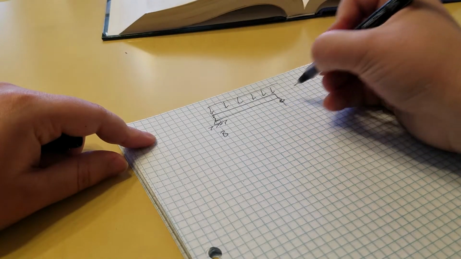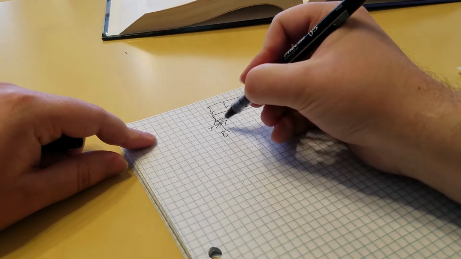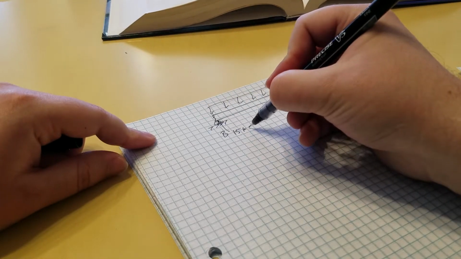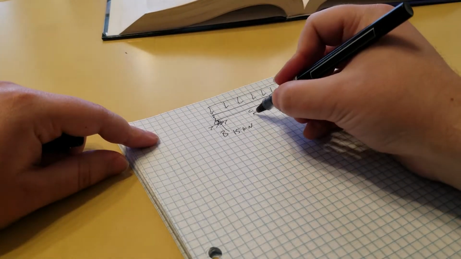There's a reaction here, 3. And then B was 15. Like that. C is somewhere in the middle there.